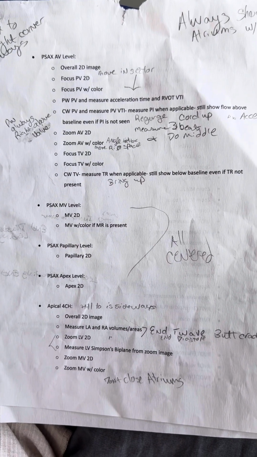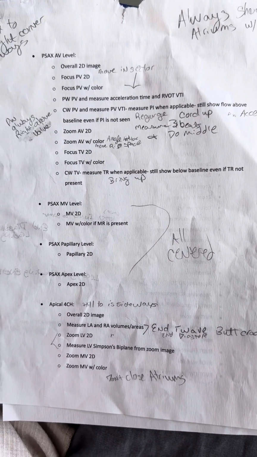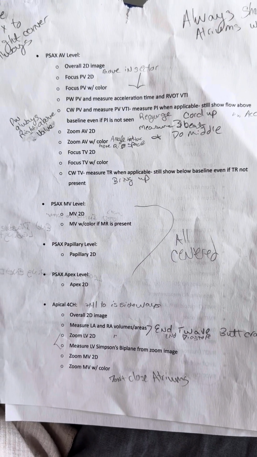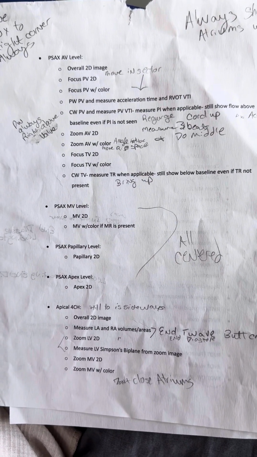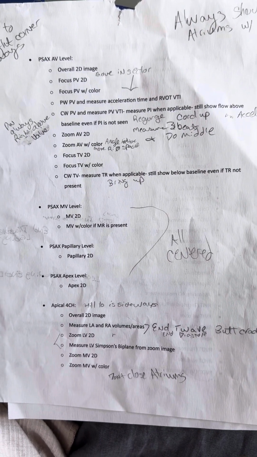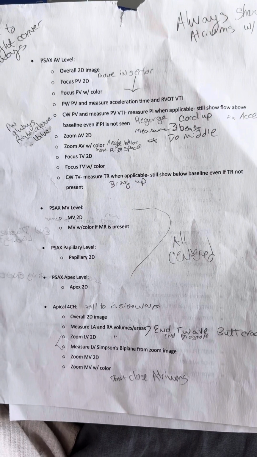Now we go to 4-chamber. Get your overall 2D. You're going to measure your left atrium volume and your right atrium area. This is end diastole.